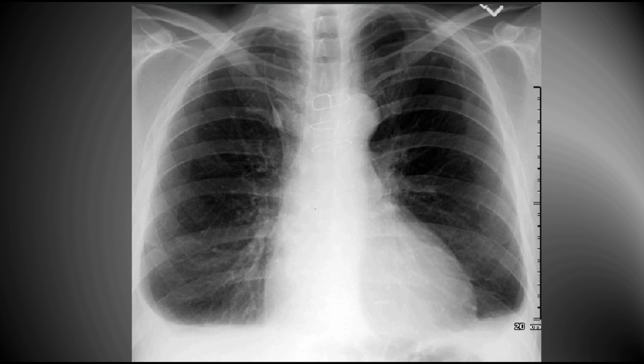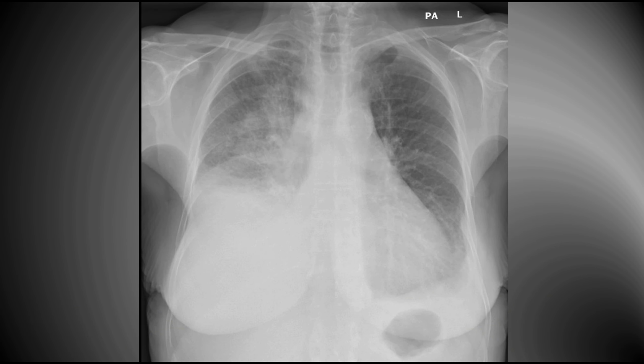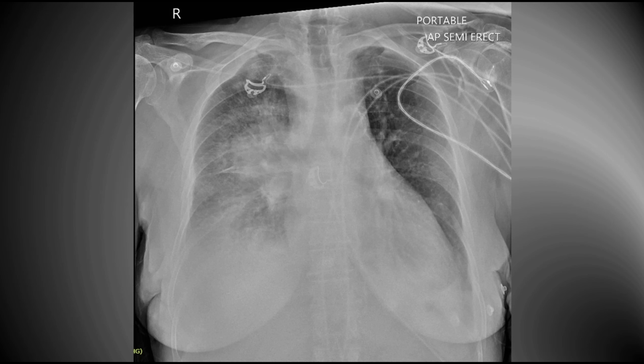In this picture, can you see any abnormality? There are bilateral, small pleural effusions demonstrating the meniscus sign. This is a patient who presented with shortness of breath and a large pleural effusion. The effusion has been drained, revealing a large hilar mass. In this case, the pleural effusion was caused by lung cancer.